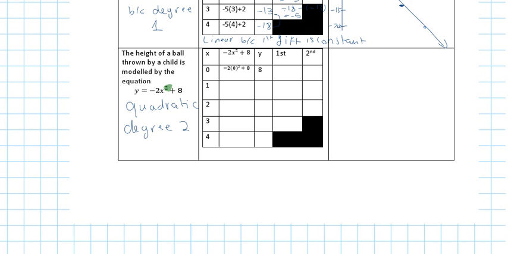All right. Now they give me the x values 0, 1, 2, 3, 4, and I'm going to replace the x with the 0, 1, 2, 3, 4 to find the y values. So they did the first one for me. I replaced x with a 0, so that's negative 2 times 0 squared plus 8. 0 squared is 0 times negative 2, that's still a 0.